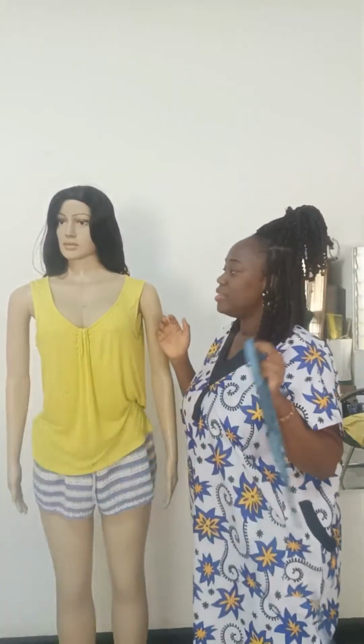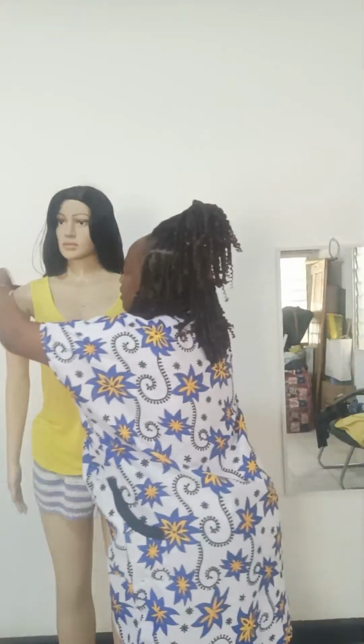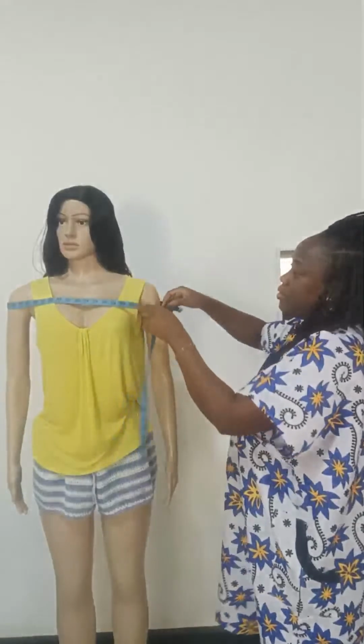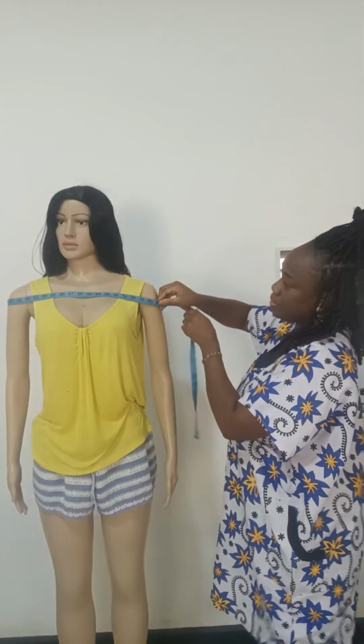There's what we call round body. I didn't make mention of that. The round body circumference. So the round body for an off shoulder, you take the round body like this. You take the round body like this.